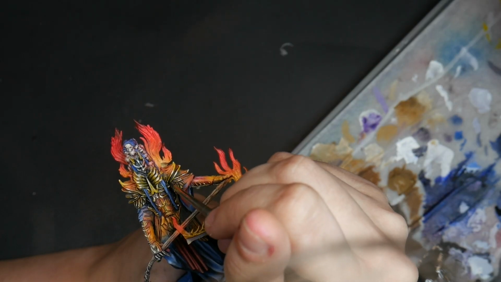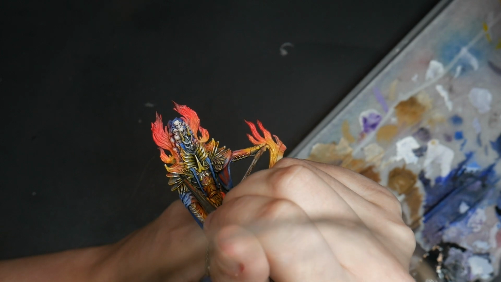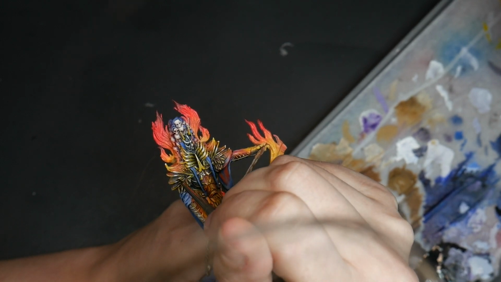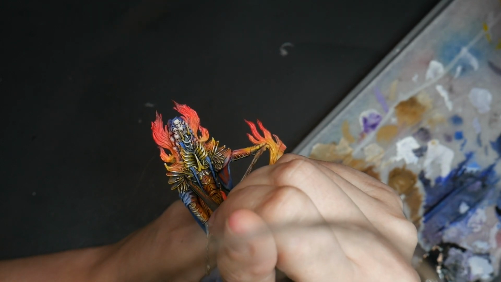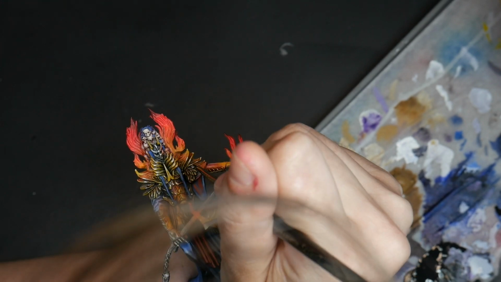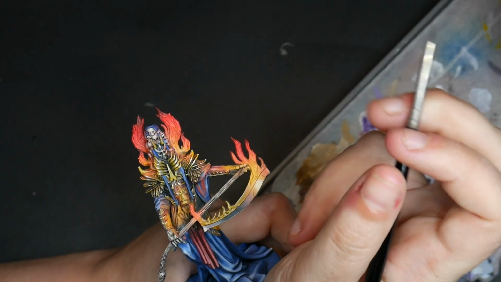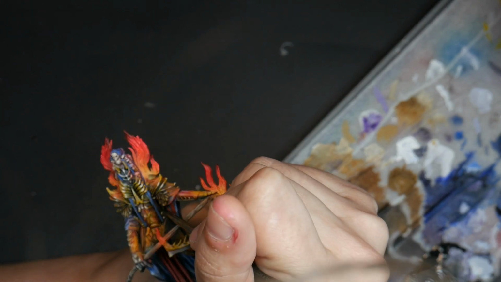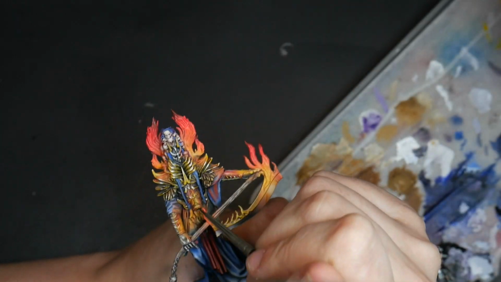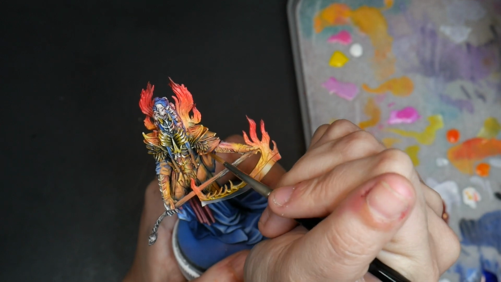The last step of this model is to double check the highlights and shadows. I took a second look to see if I was missing any opportunities to add brighter highlights or darker shadows. I increased the brightness and saturation of my highlights, then went back in with a pure black and touched up some of the darkest areas of the miniature.